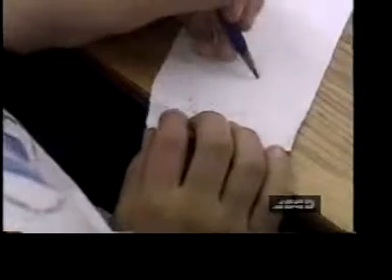Good. Students in another group have mastered the concept of whole and part. They're now working on understanding equivalent fractions.